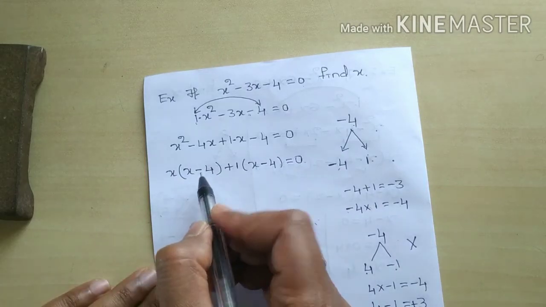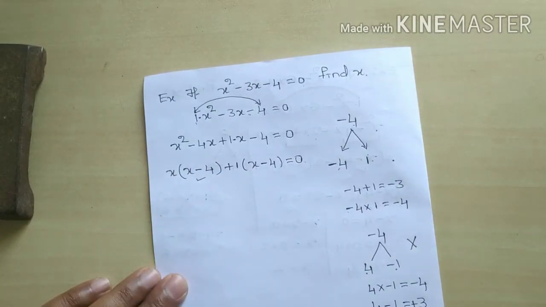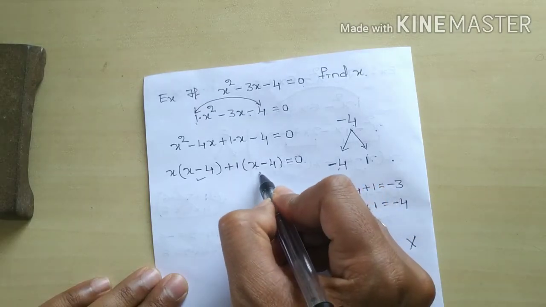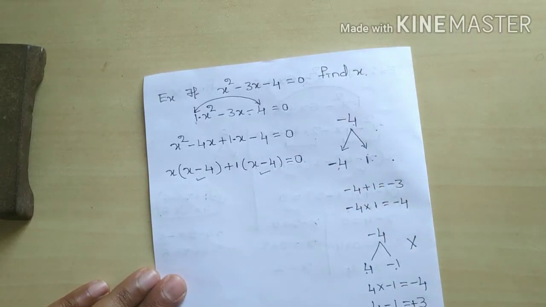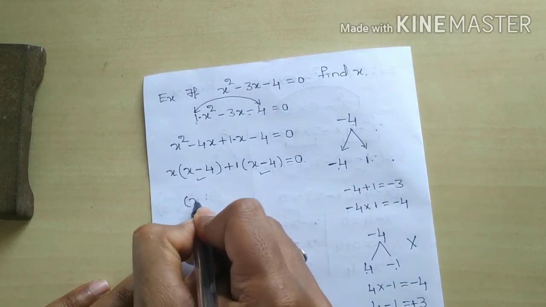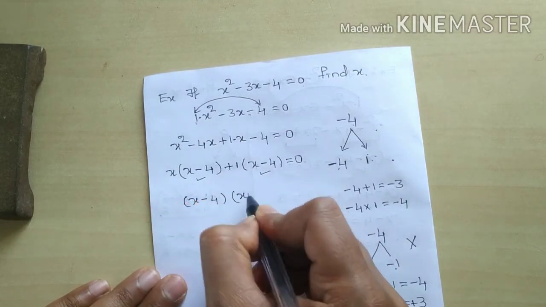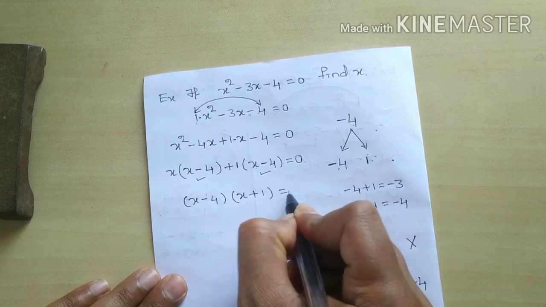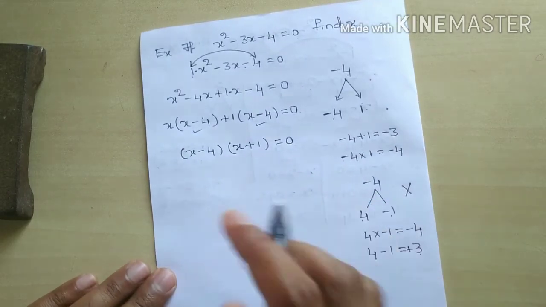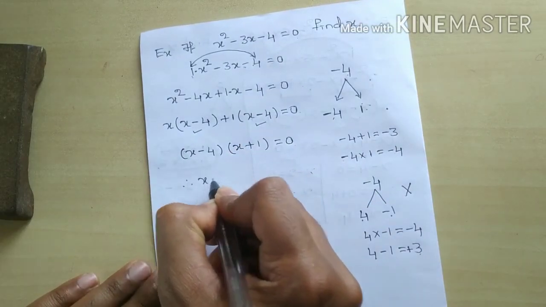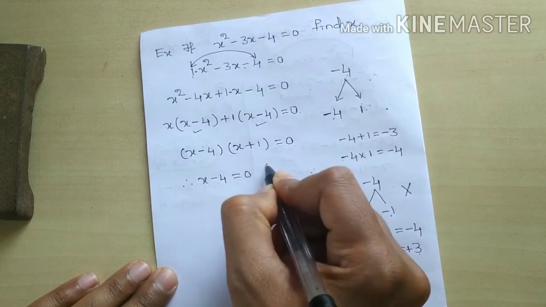So again you got two terms. In the first term, which term is common? x minus 4. In the second term also which term is common? x minus 4. So if I take x minus 4 outside, what is the remaining value here? x, and here plus 1 equals to 0. So now compare. Therefore x minus 4 equals to 0.